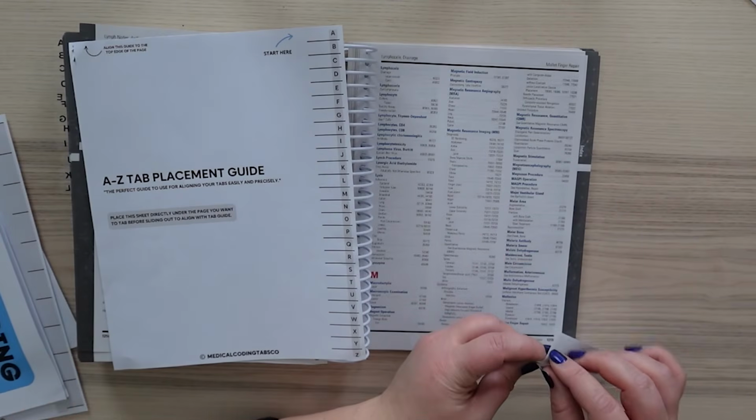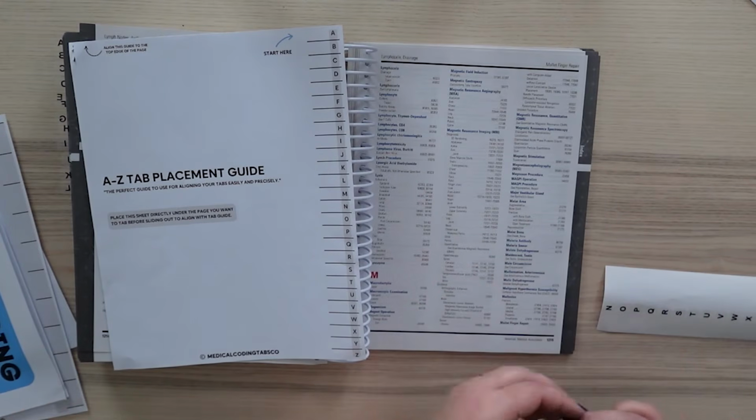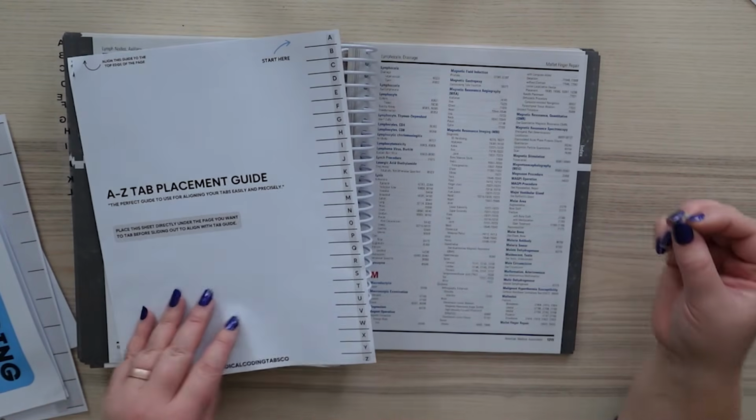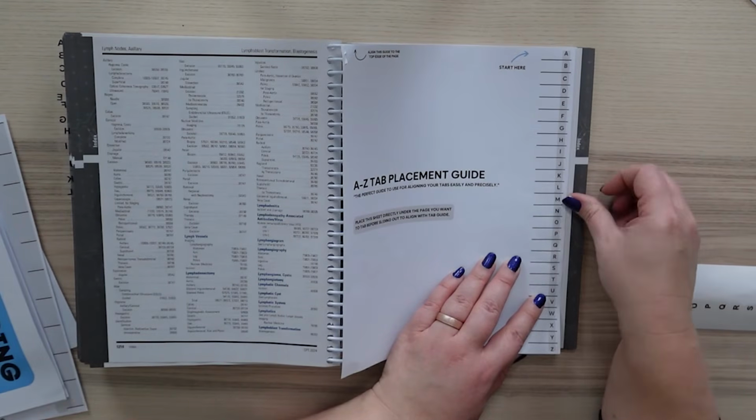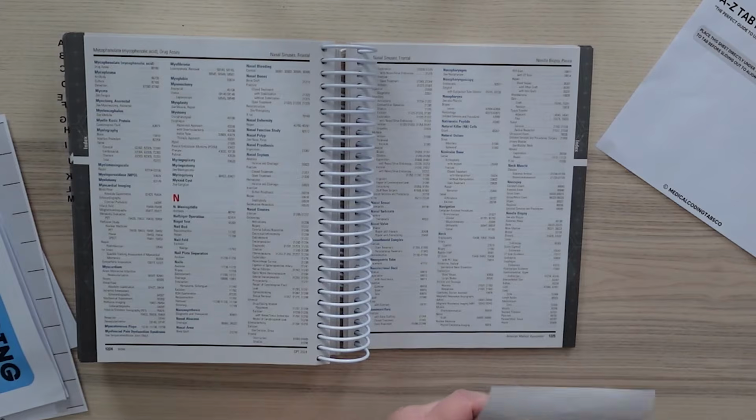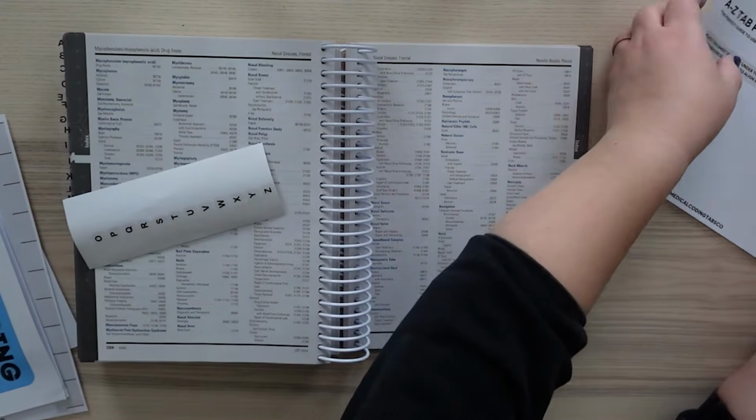You know, I was reviewing so many tabs. I'm really hoping these are the ones that come with medical coding tabs because I got several alphabetic sets, and two of them I think looked the same, but maybe not. Next is our N. So we're only halfway done with this. This takes a while, I'm telling you.